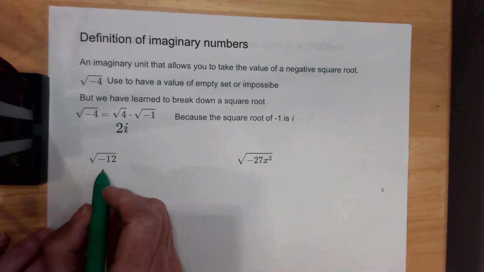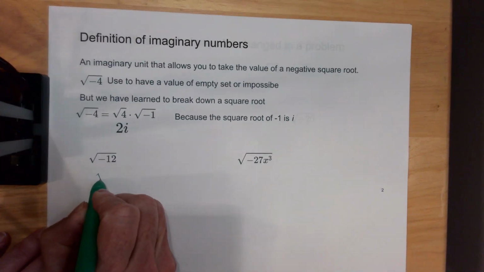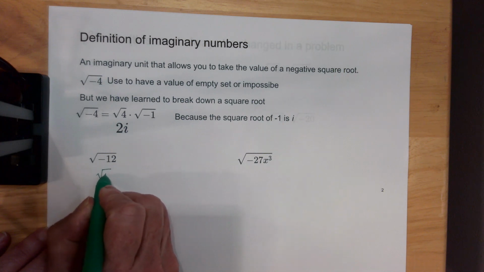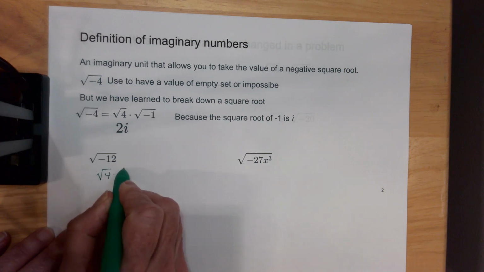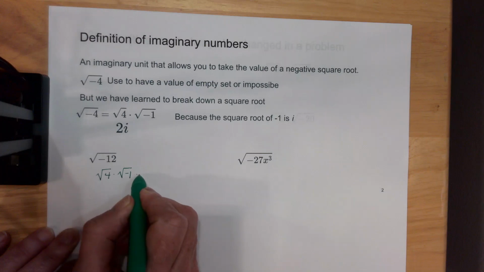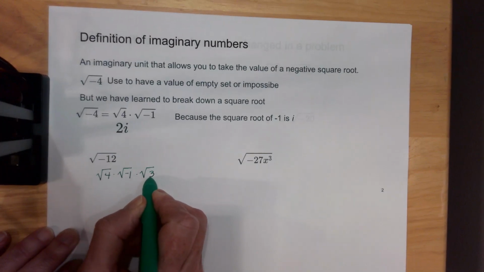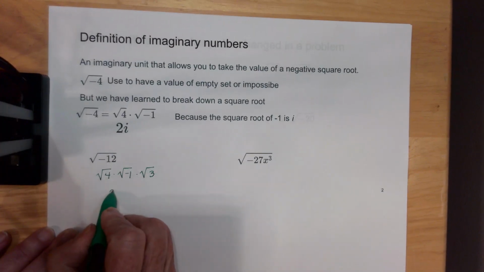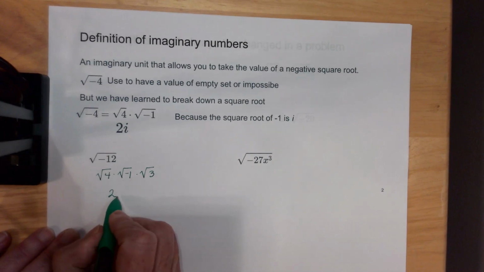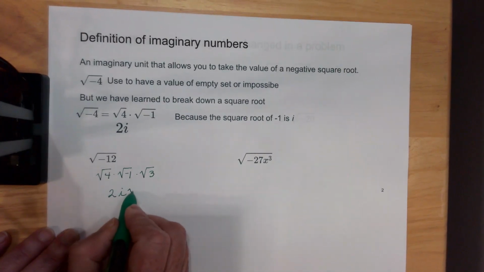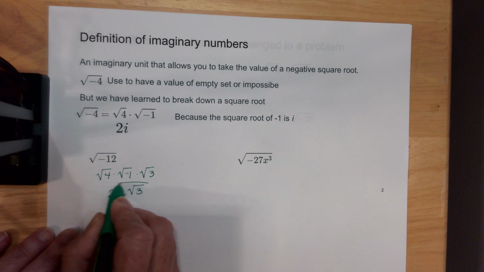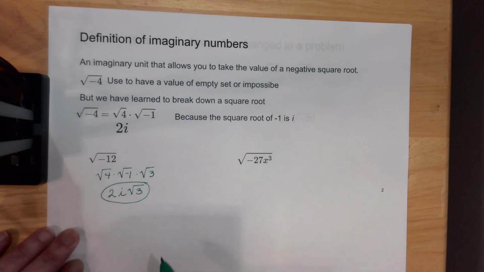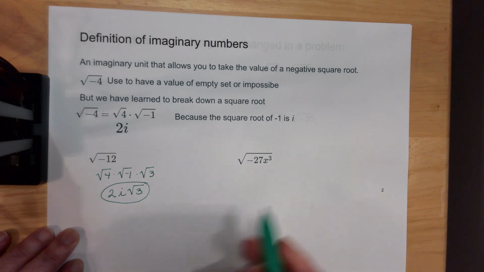So, you could look at the square root of -12 as the square root of 4 times the square root of -1 times the square root of 3. The square root of 4 is 2. The square root of -1 is i. And I would have to keep the square root of 3. So the square root of -12 is 2i times the square root of 3.